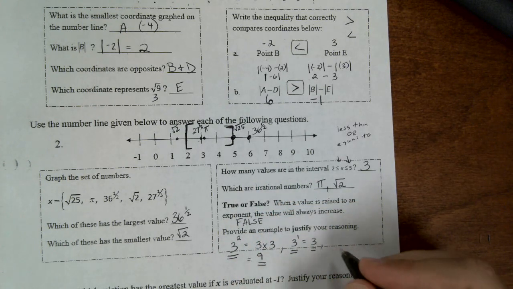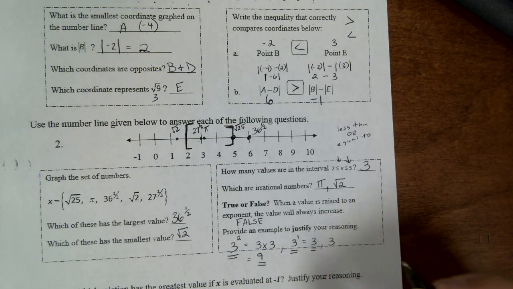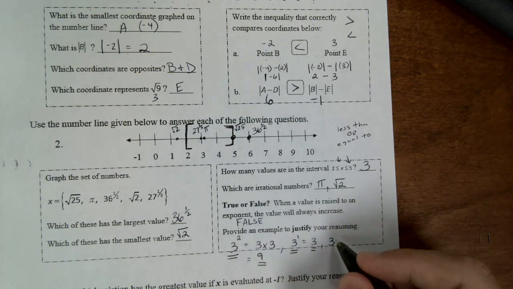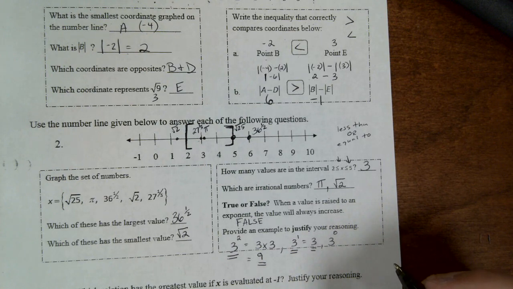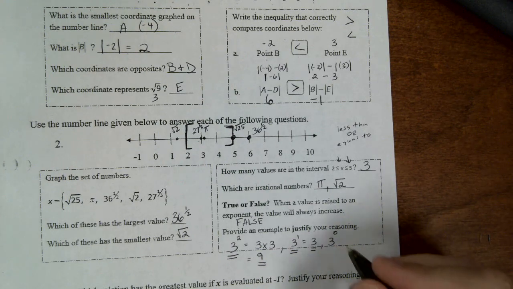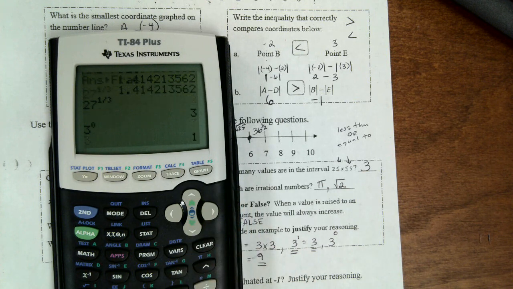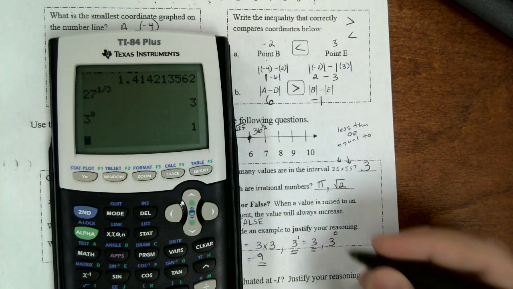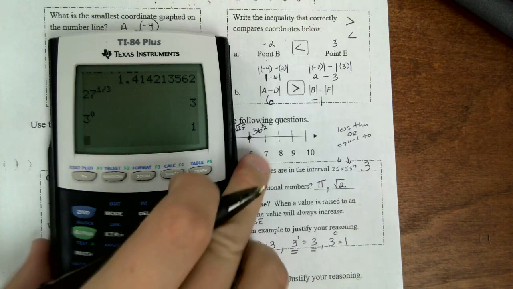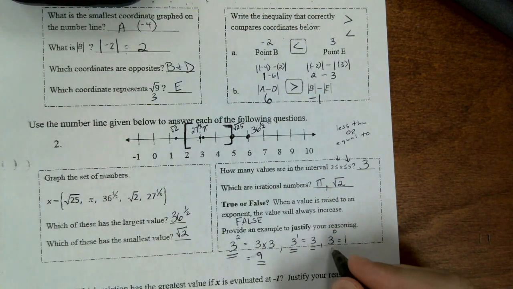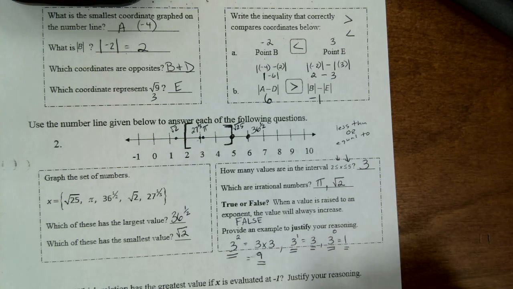Okay, let's look at another example. What if we keep going down a power? So we went from the second power to the first power. Now let's go to the 0 power. Well, 3 to the 0 power, that one is a little bit different. So let's type that in the calculator and see what happens. 3 to the 0 power gives us 1. So anything to the 0 power will give us 1. So again, because of that, 3 did not increase. It became 1. So again, we've proven this statement to be false.